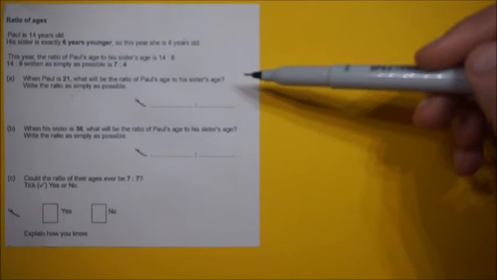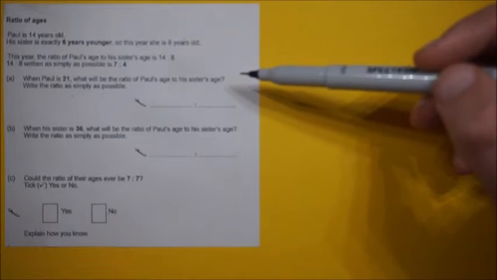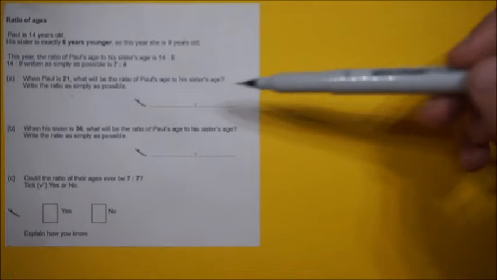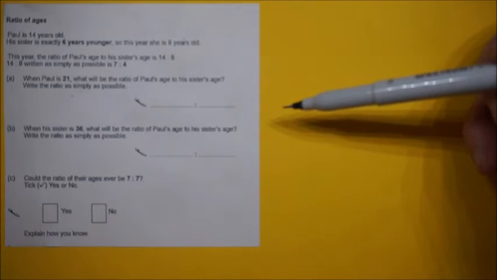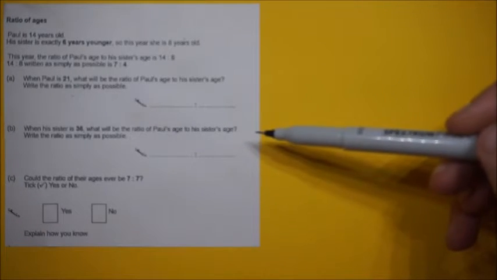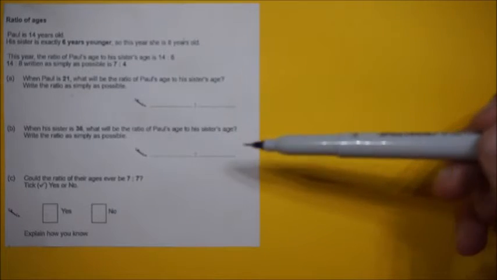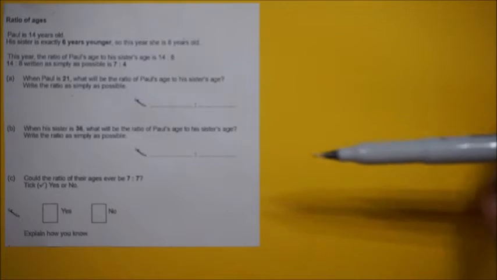Part A. When Paul is 21, what will the ratio of Paul's age be to his sister's age? Write the ratio as simply as possible. Question B. When his sister is 36, what will the ratio of Paul's age be to his sister's age? Write the ratio as simply as possible.